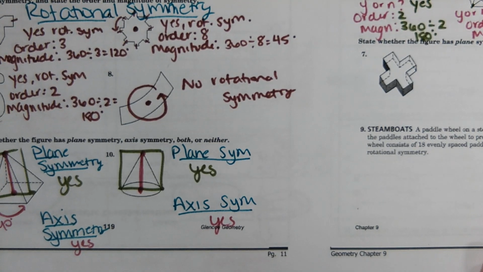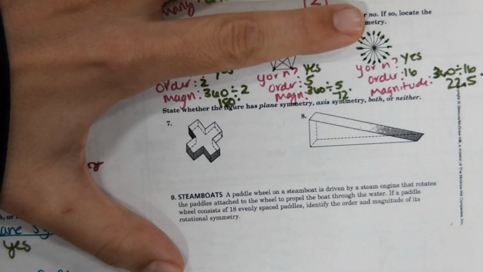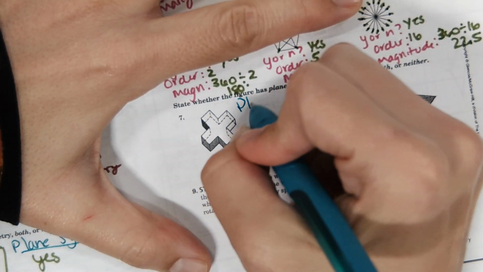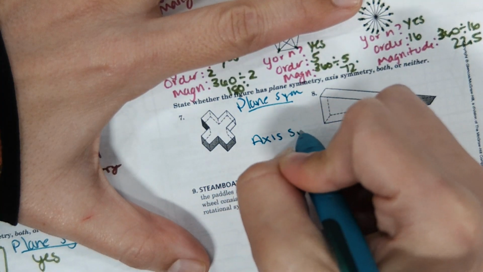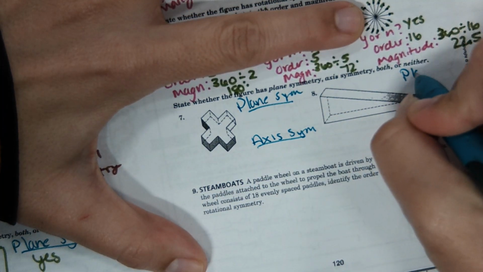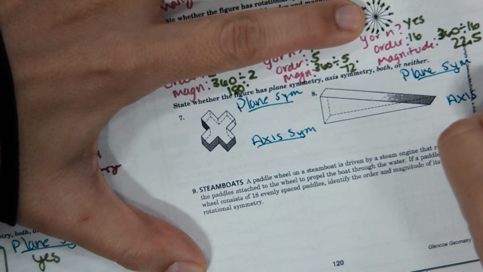And then over on this side, we're going to do the same thing. Plane symmetry and axis symmetry.